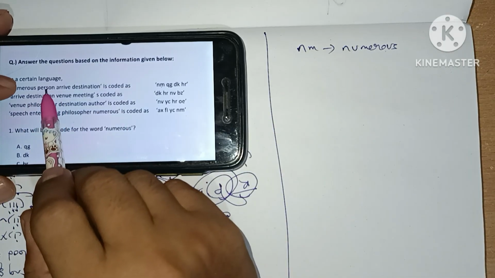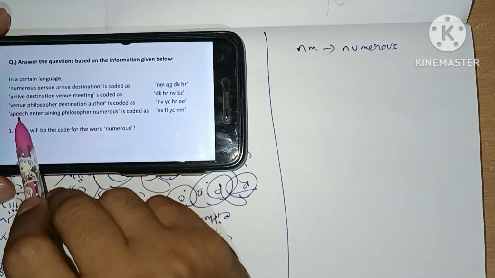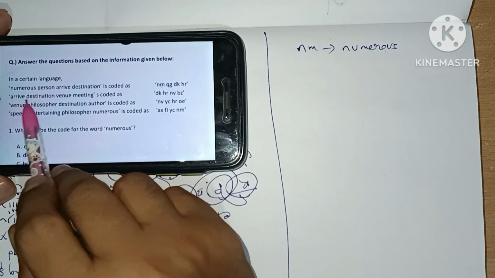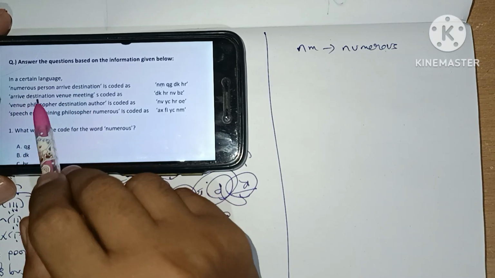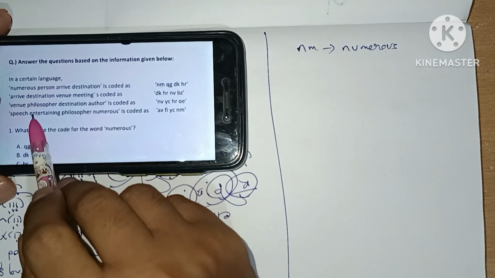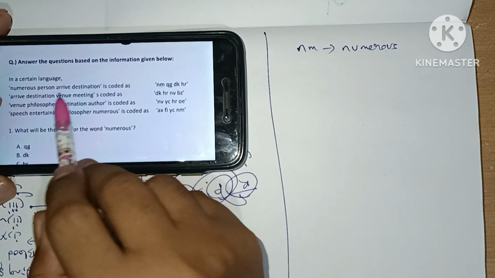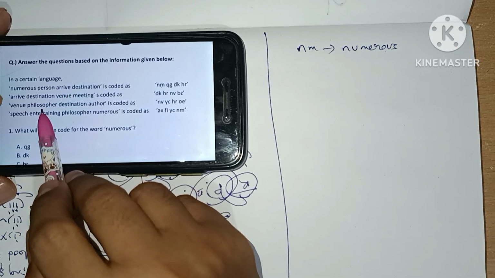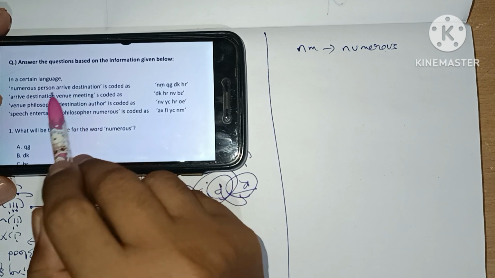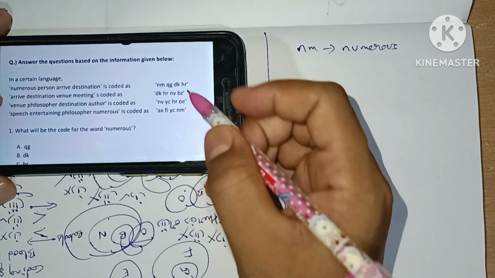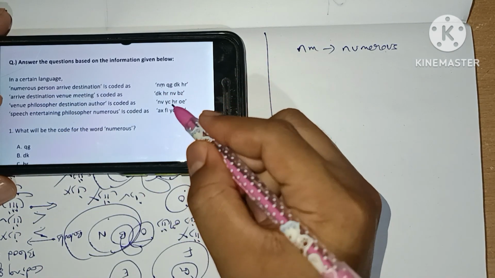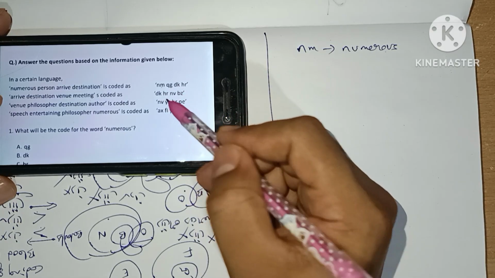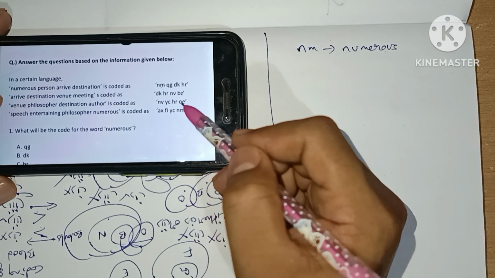Next, is person common in any other? No. Arrive is common in these two, and destination is also common in these two. So we see in these two, is any other word in any other statement or not? Here we see destination. So destination is in 3 statements. So we see the common word for these 3, which is hr, not qg, not dk, and here we don't see dk.